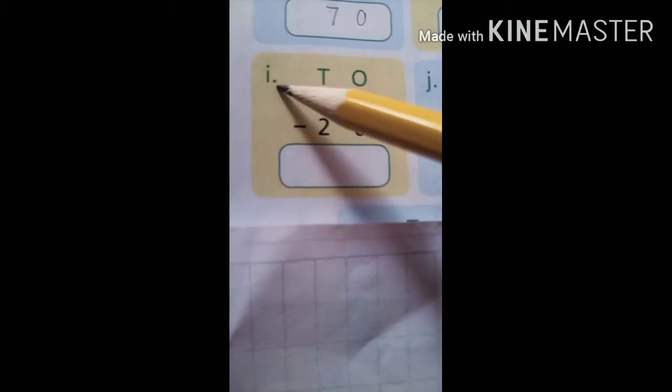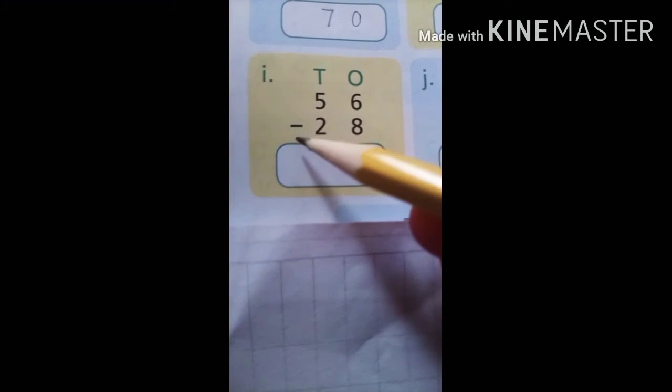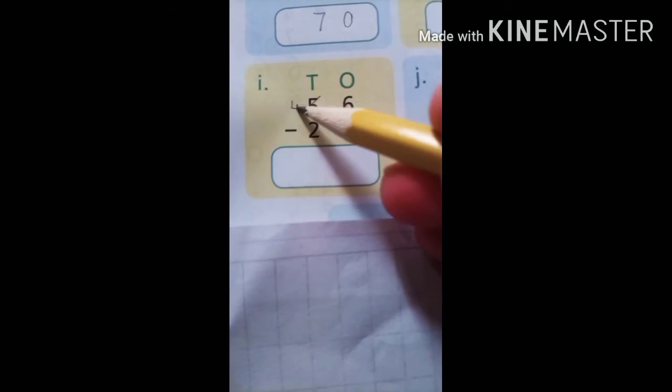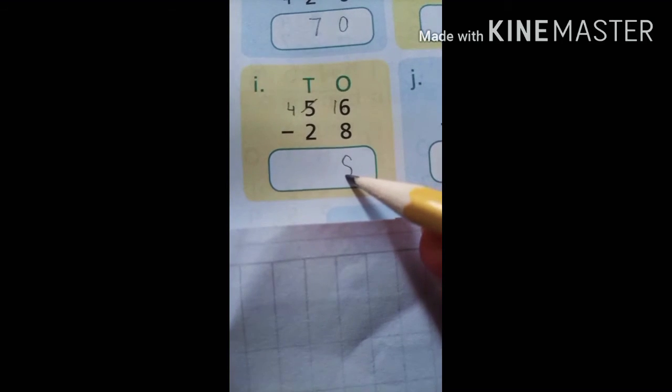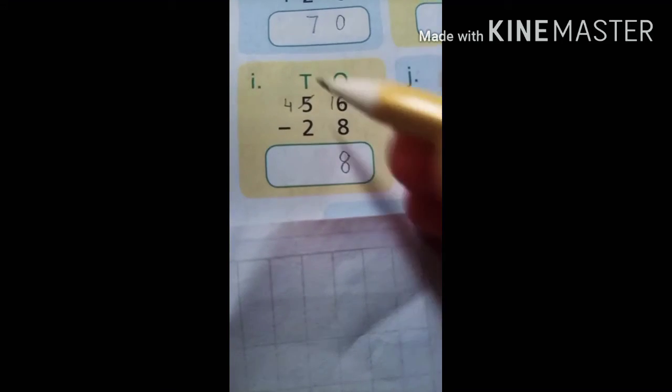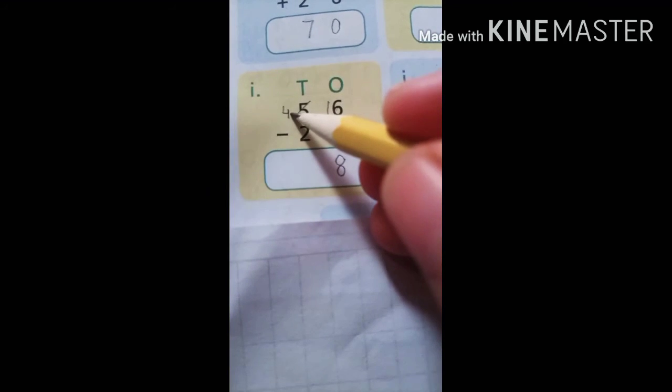Students, our next part is I. Look, we will first view the sign and that is of subtraction. We are going to subtract from the ones column. Subtraction of 8 from the 6 is not possible. So we will take 1 carry from the tens column, remaining with the 4 here and making this 6 as 16. So subtraction of 8 from the 16 is possible and our answer is 8 here.